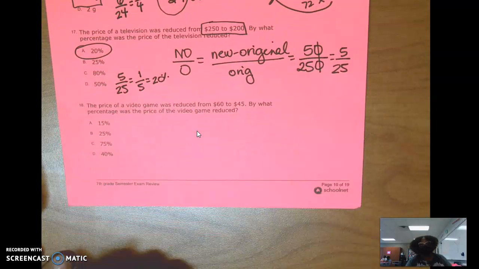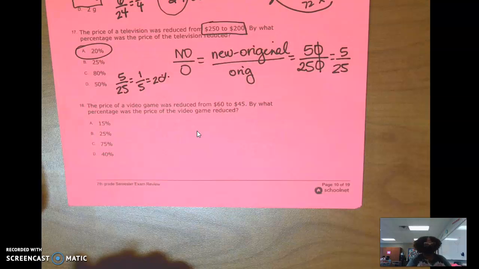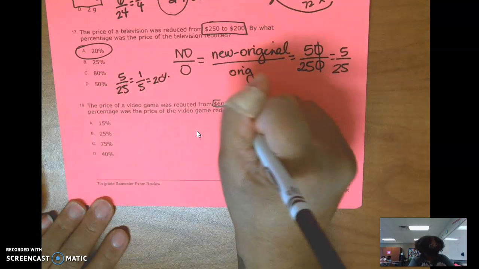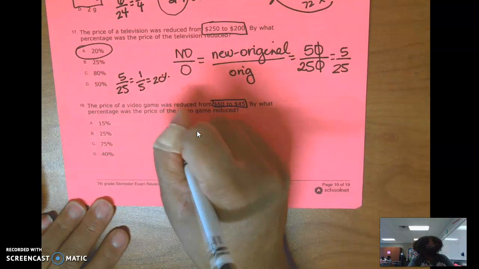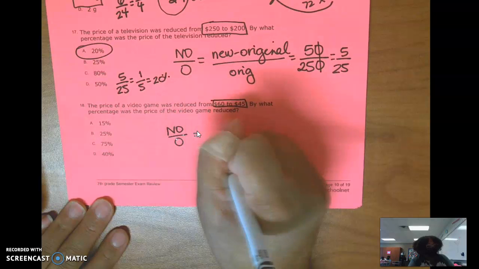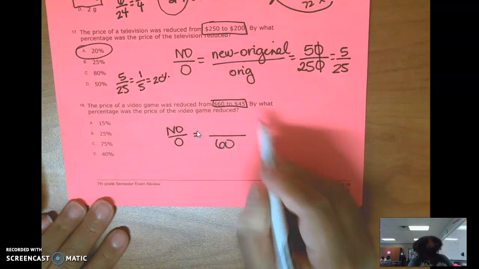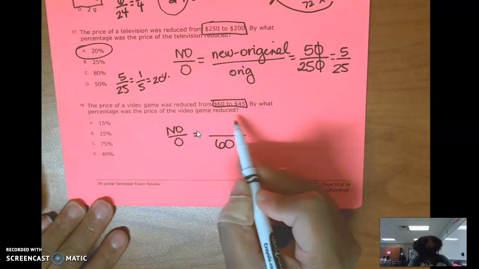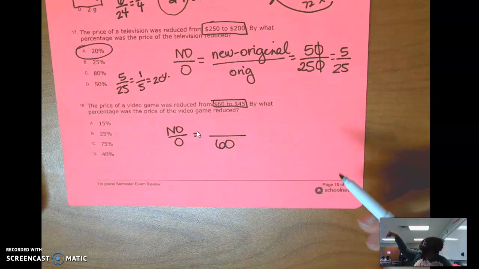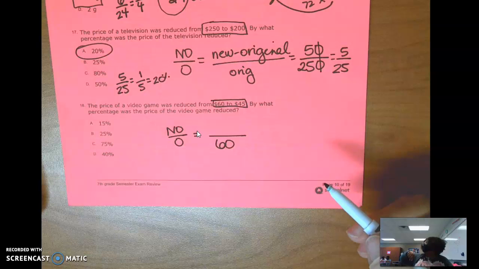All right, next one. The price of a video game was reduced from 60 to 45. I got to do NO over O again. What's the original? The original is 60, so that goes at the bottom. By what percentage was the price of the video game reduced? If it's reduced, it's going down. So it's going to be positive or negative? Ooh, I heard 2 answers. It's going to be negative.